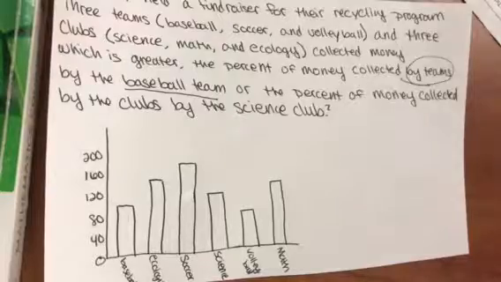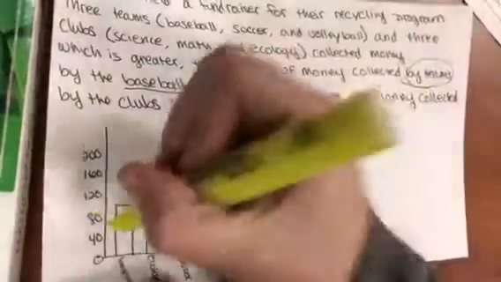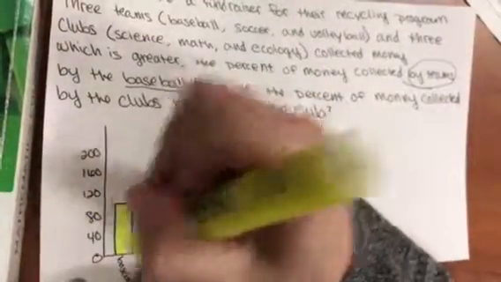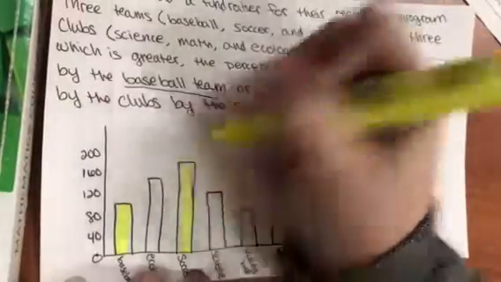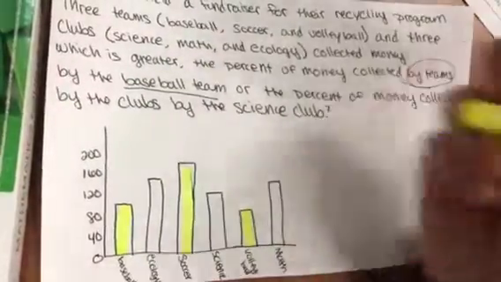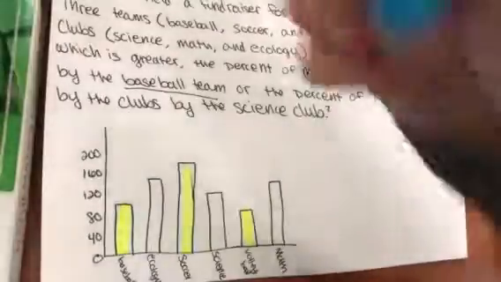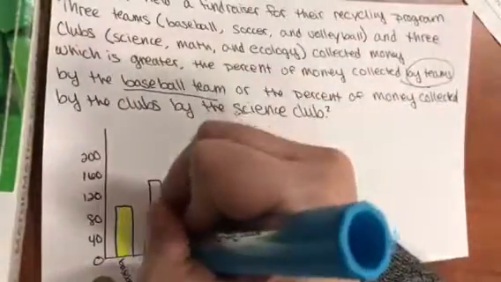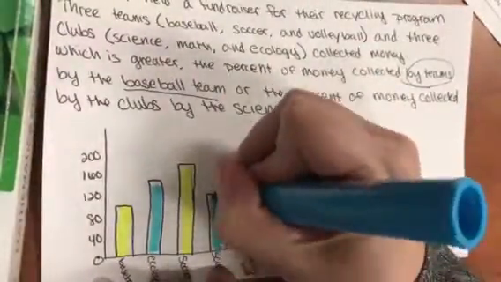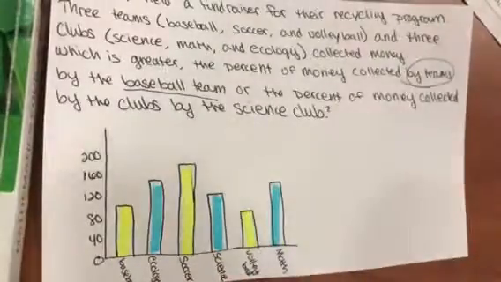Here, do the teams in yellow. Okay, so teams in yellow, so we can focus on just yellow. We're going to look at baseball out of the 3 teams. And then we're going to do clubs in blue, and we're going to focus on just science out of just the clubs.